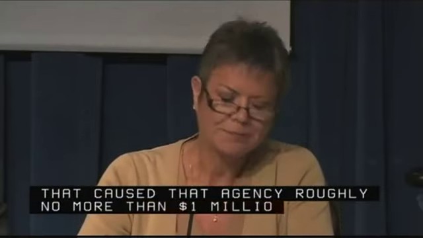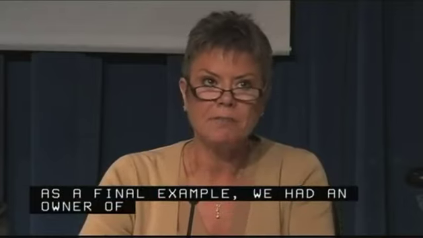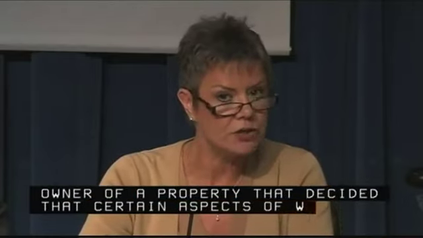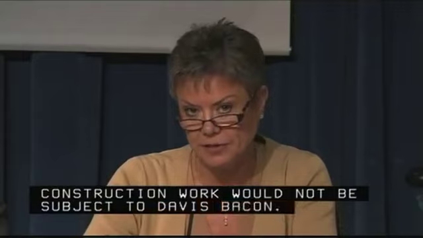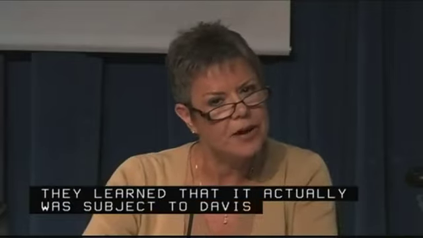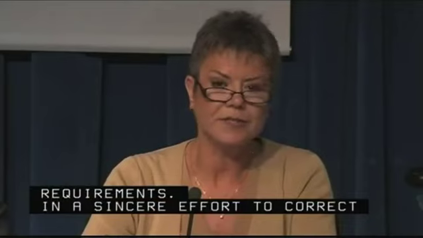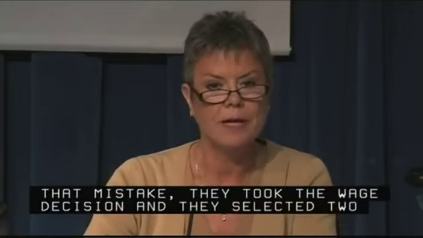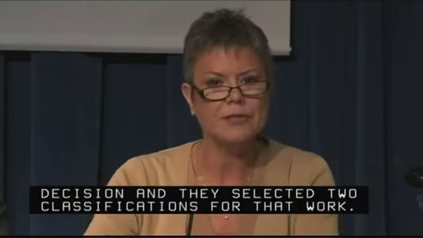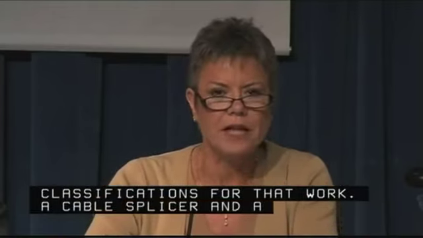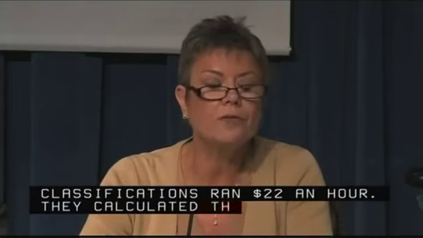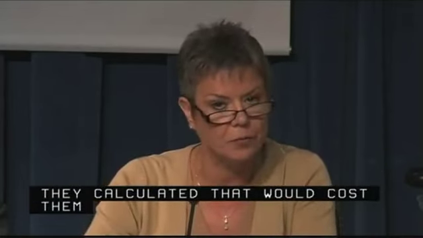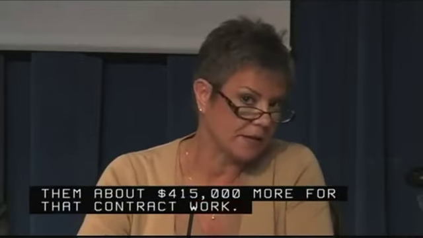As a final example, we had an owner of a property that decided that certain aspects of work that was being done in conjunction with some construction work would not be subject to Davis-Bacon. That work was wiring for telecommunications. They learned that it actually was subject to Davis-Bacon requirements. In a sincere effort to correct that mistake, they took the wage decision and they selected 2 classifications for that work, a cable splicer and a groundsman. And the average cost for those classifications ran about $22 an hour. They calculated that would cost them about $415,000 more for that contract work. They weren't happy about it, but they thought that they could live with that.